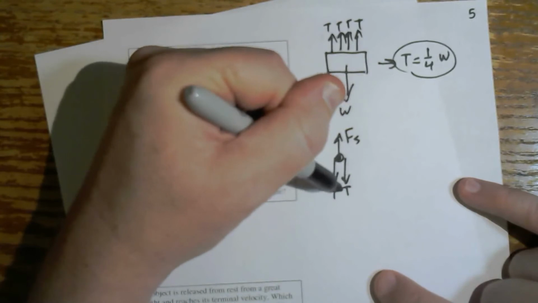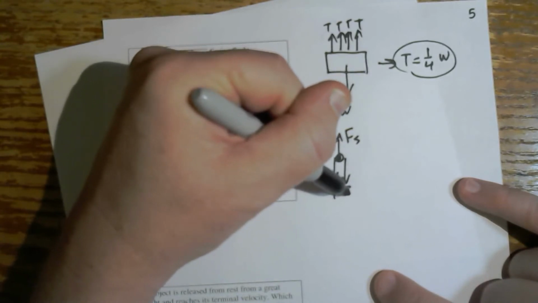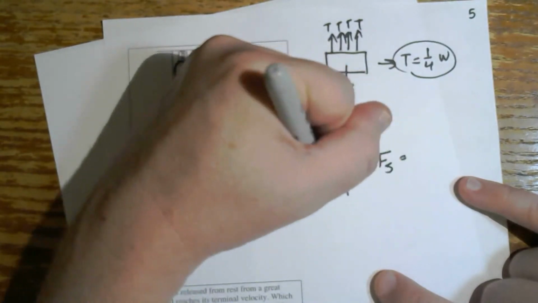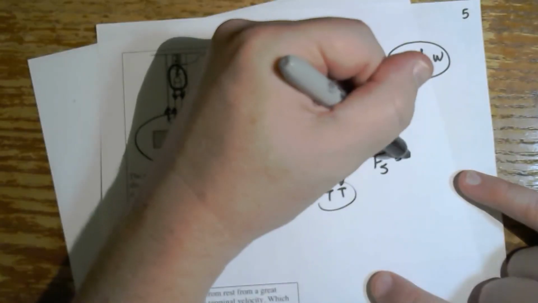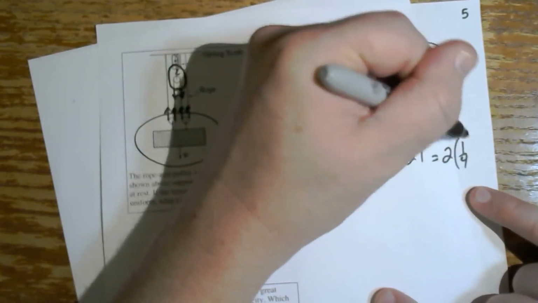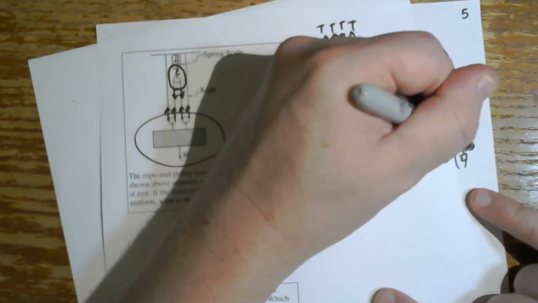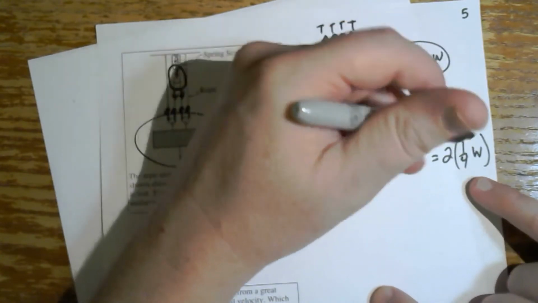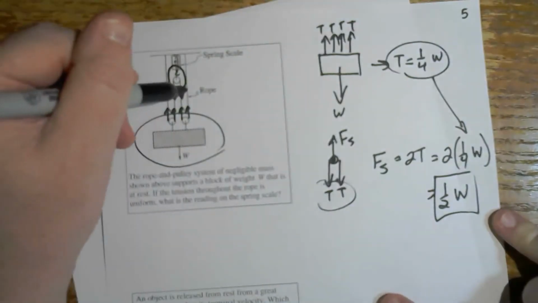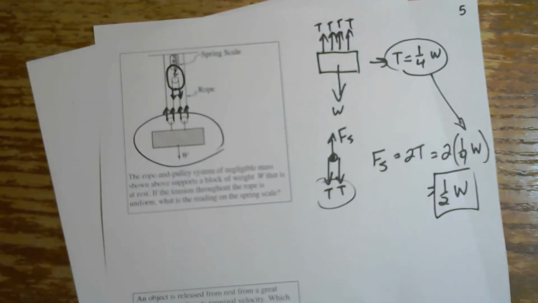Since each tension is 1/4 of the weight, the spring scale has to be supporting both of those. And so that's 2T, which is 2 times the tension, which is 1/4 of the weight. So 2 times 1/4 is just 1/2 the weight. So that's how much that spring scale would read.